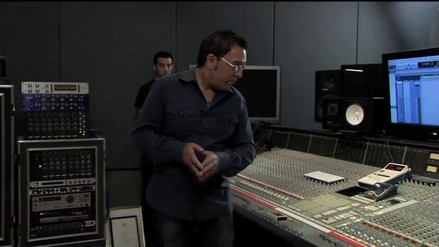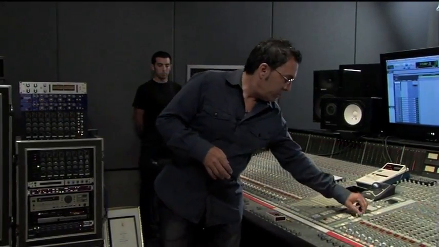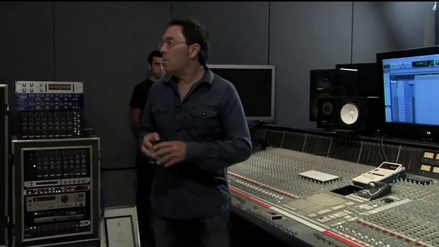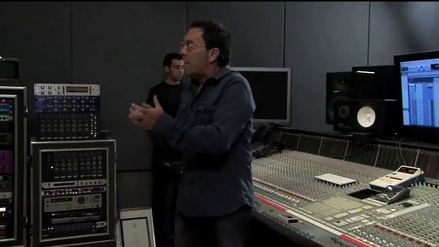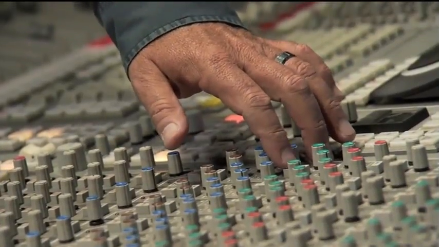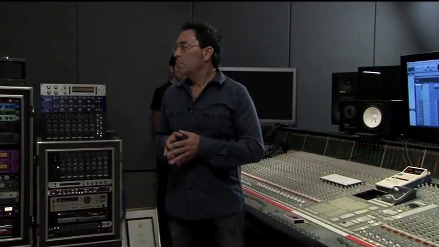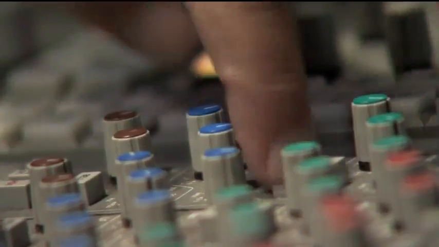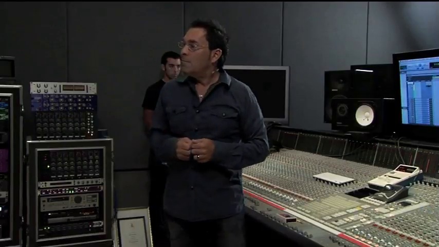Play, please. All right, so we're getting ready to track a song, and here's the sound without the compressor. And now I'm going to put the compressor in. Has a whole other personality, right? Here's it without it. And again, in, right?